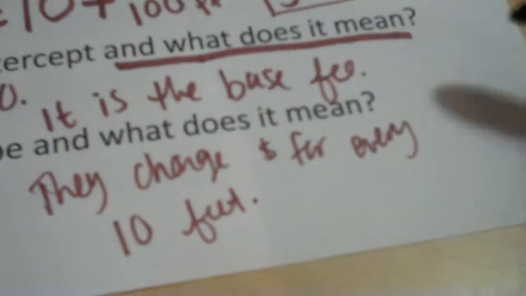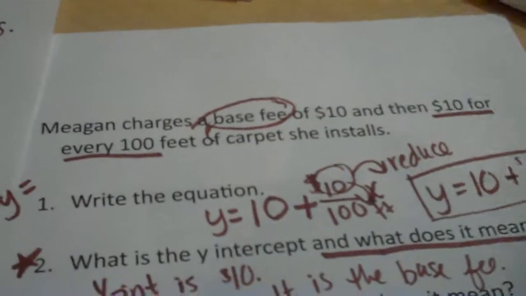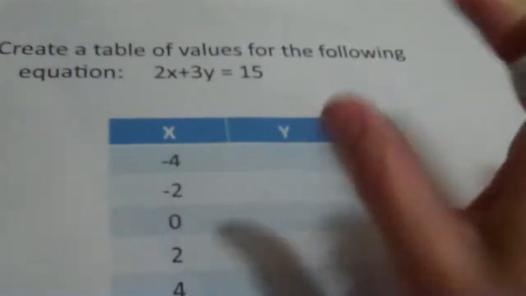Okay? This part is easy. The numbers, the actual explanation, it tends to be harder for kids, but there you go. It's pretty much going to look exactly like that on your test. A little bit different, but that's pretty much it. And last but not least is something that you pretty much know how to do.